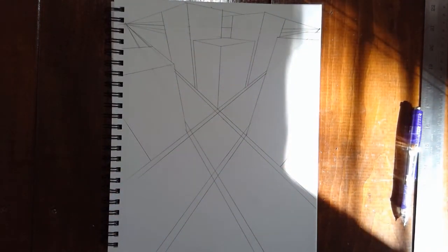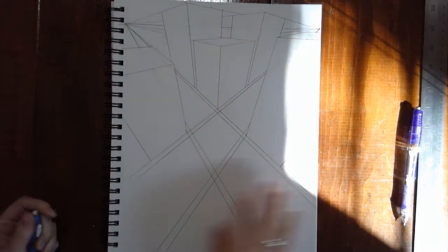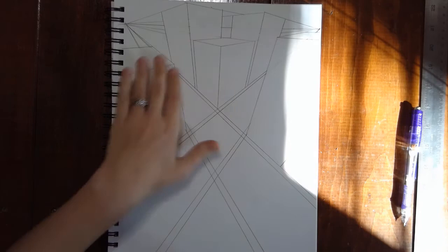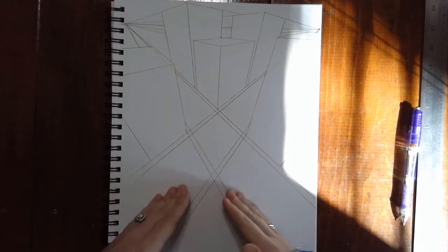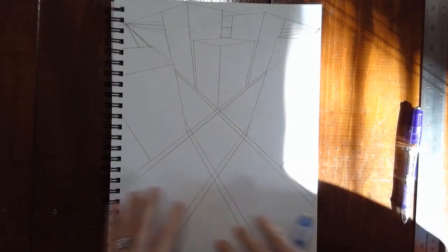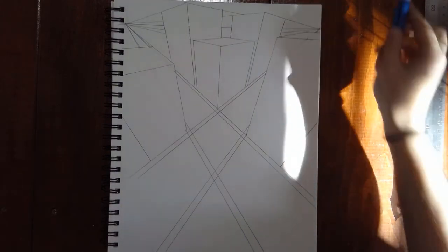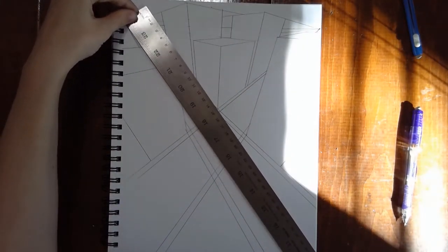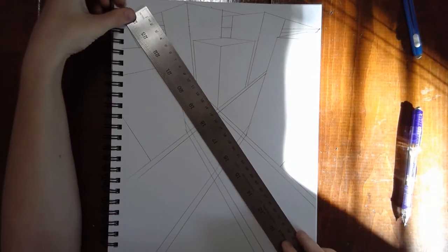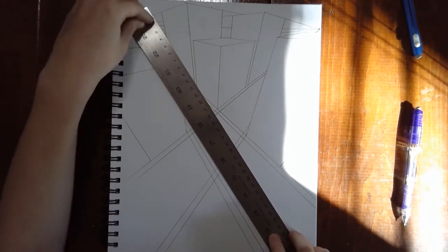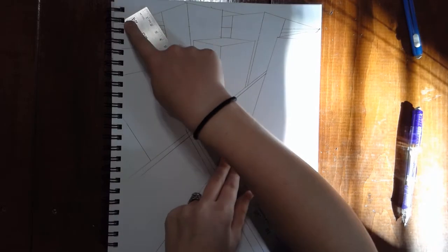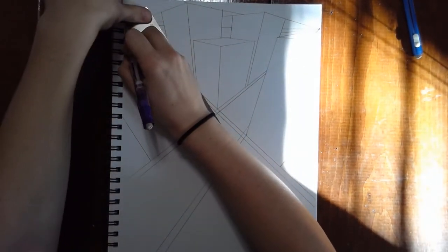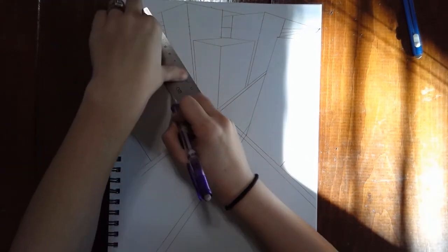So if we wanted to, we could fill up these spaces with more buildings. I'm not going to do that though. I'm just going to try to keep this demo a little short and sweet, but we are going to add something down here so that it looks like we're standing on something, like there's a balcony. So we're going to start with the floor of the balcony. So I'm going to start by lining up my ruler to these two vanishing points so we can figure out where the platform is that we're standing on.